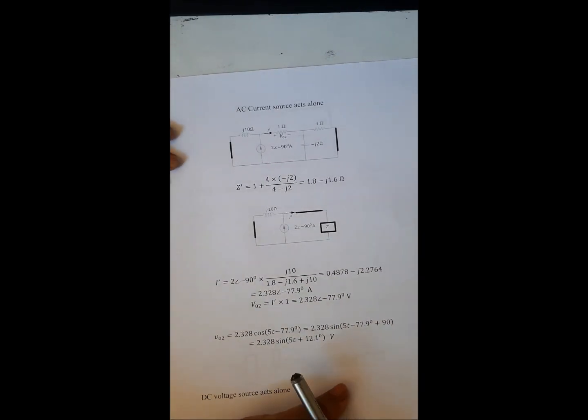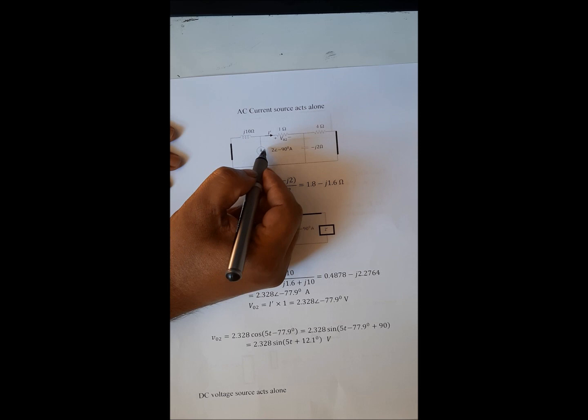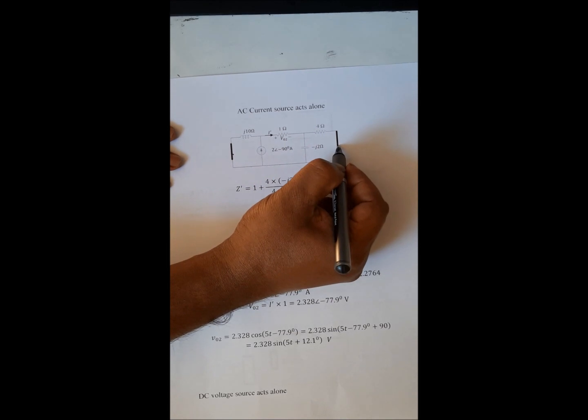Now we have to find the response for the current source. We need to solve the circuit for the current source working alone. So if you consider this current source working alone, you have to remove this voltage source and this voltage source here.